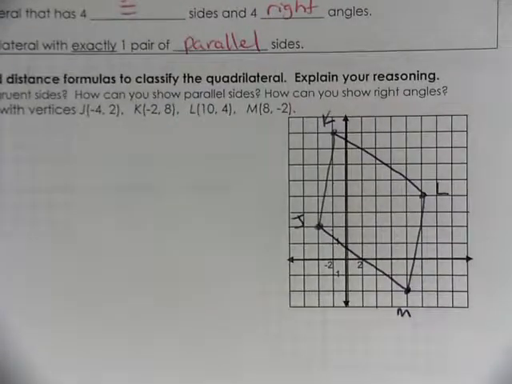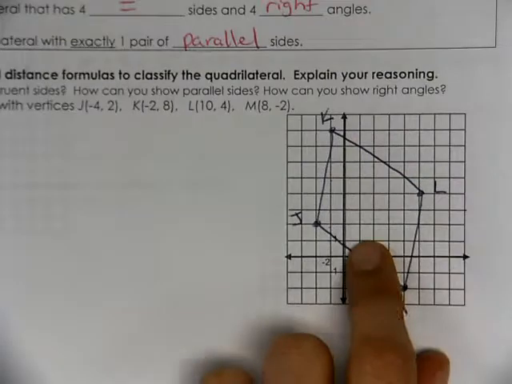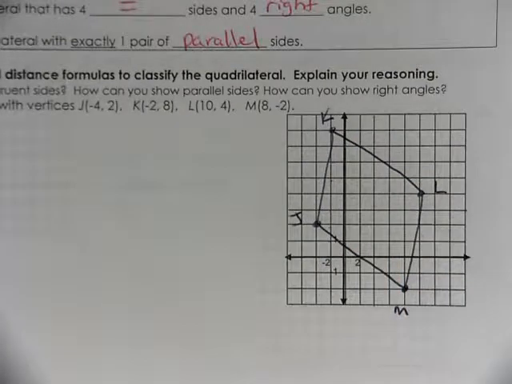Just by looking at the picture, what 4-sided figure do you think this is? Rhombus. Parallelogram. Somebody second hour said, I don't know. I said, that's okay. So how are we going to classify it? We're going to fill in a table.